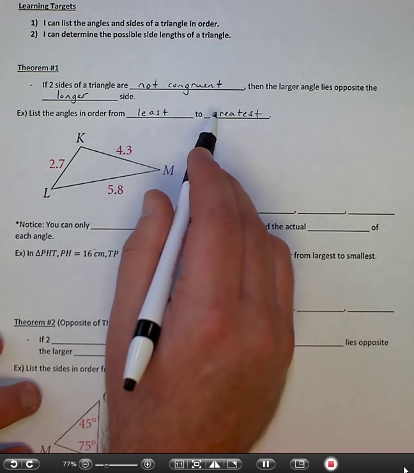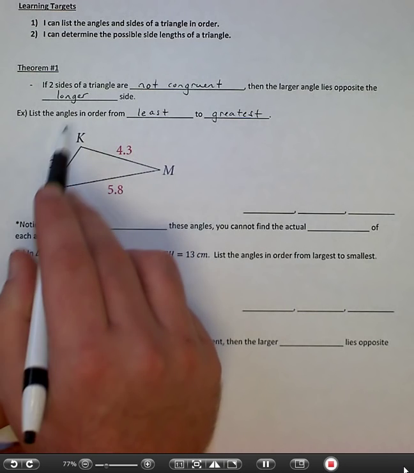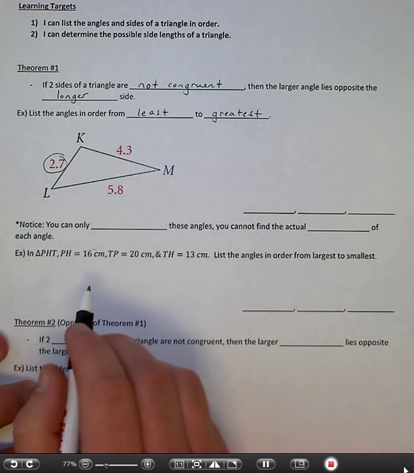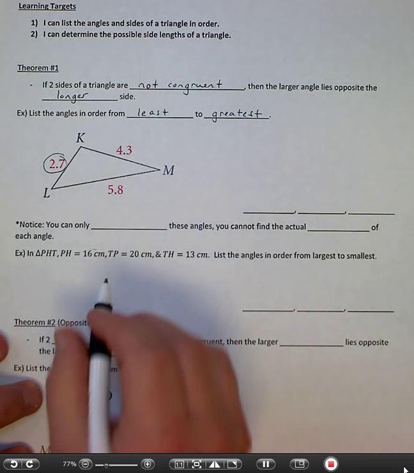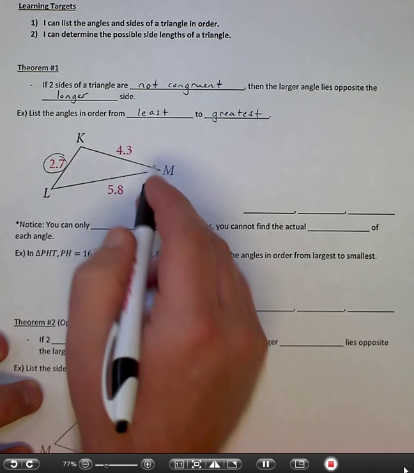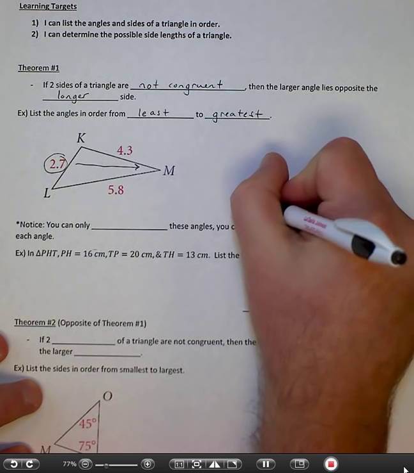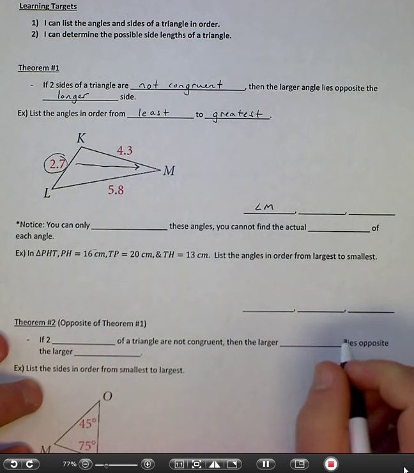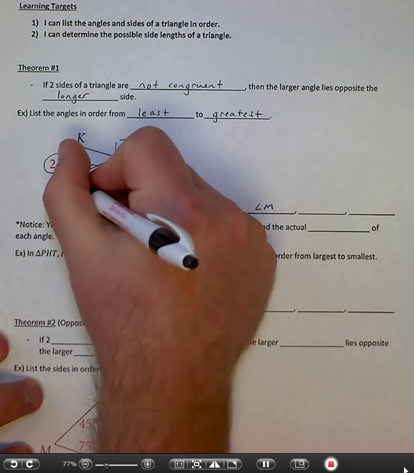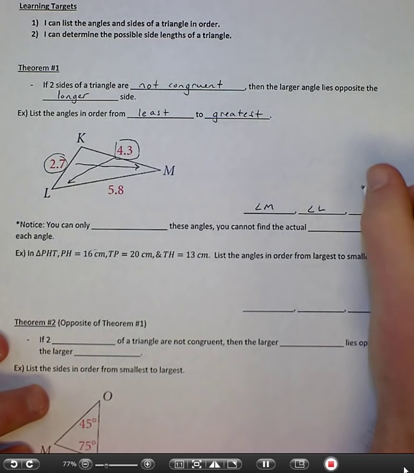When I'm looking at that, I look at the smallest side. The smallest side is KL. The angle across from that, or opposite that, is the angle that's not a part of that side. So angle M is the smallest angle, so angle M would be the least. And then it just goes in order from there. This one's next, and the angle across from that is angle L. And then the largest angle would be angle K.